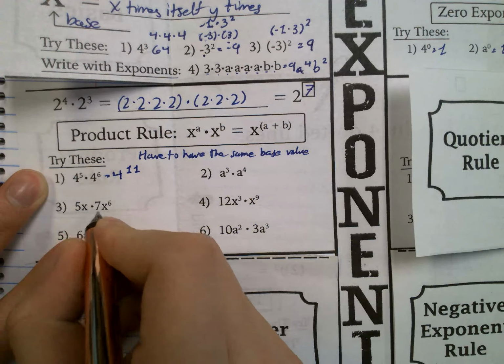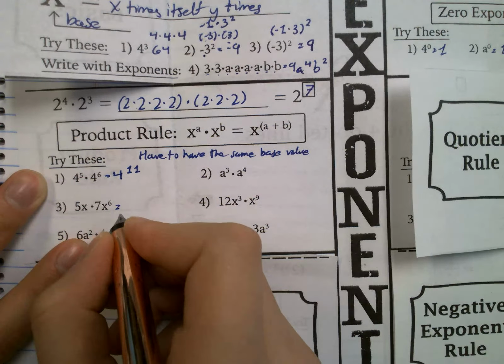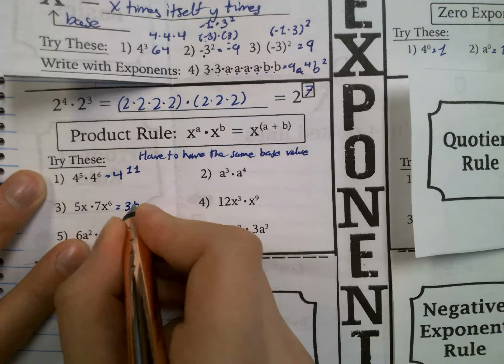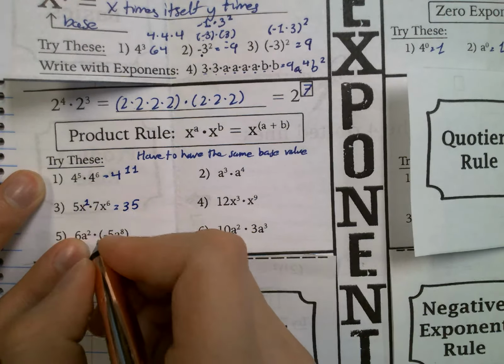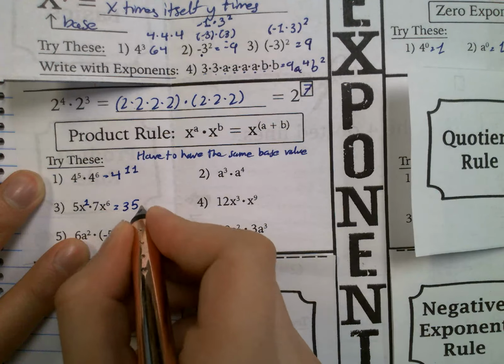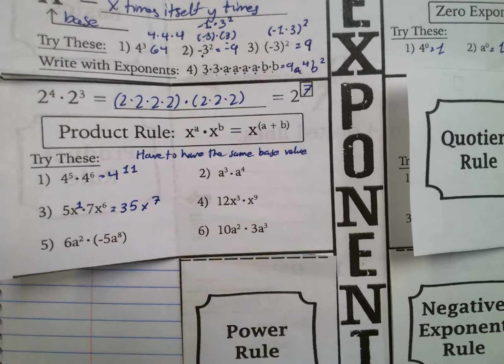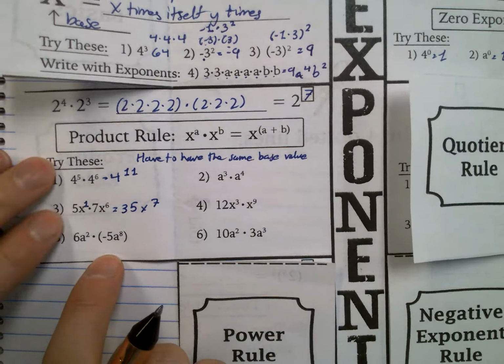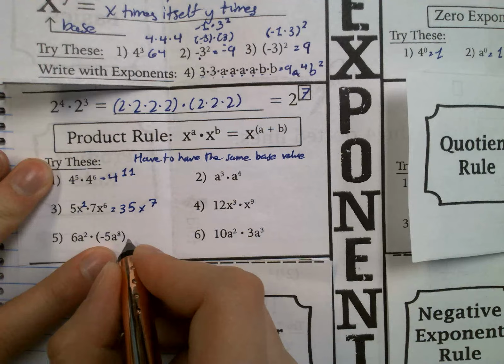Okay, 5x times 7x to the 6th. So first you do 5 times 7, which is 35, yep. And then you have an invisible 1 right here. So then x to the first, yep, x to the 7th. Okay? We have 6a squared times negative 5a to the 8th. What's that going to give me?